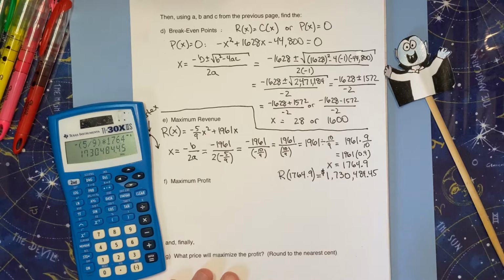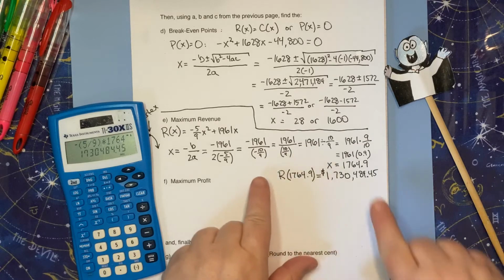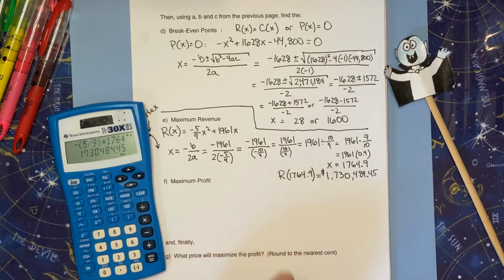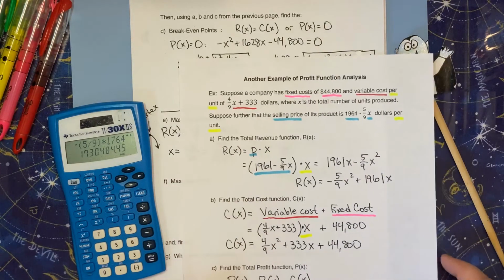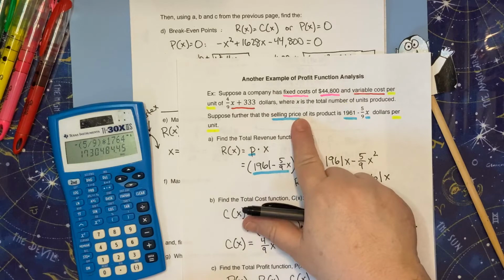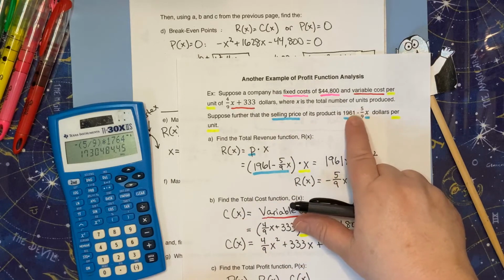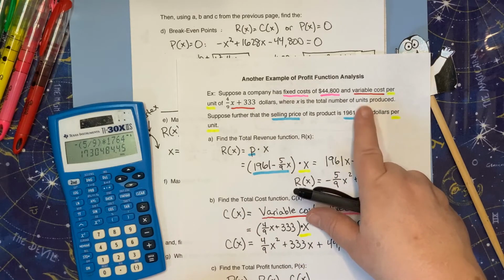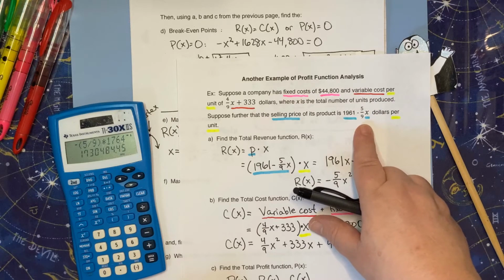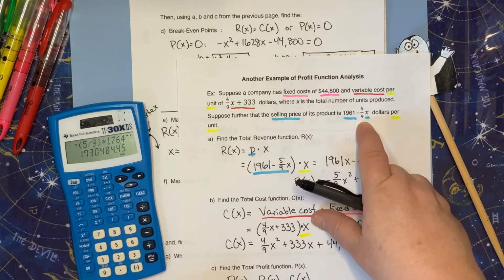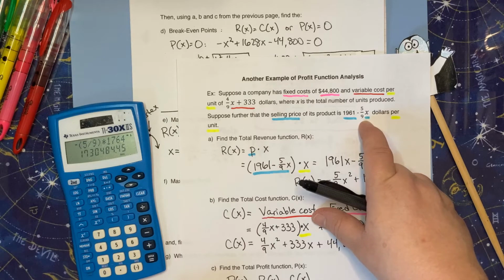And when everyone says, well, why would that be? If you make more, shouldn't you make more? And the answer is no, because as you sell more units, as we try to get X to go up, remember what we know, because of the demand equation, the selling price starts at 1961, and then you subtract this fraction, 5/9, about 1/2, so about 50 cents per unit that we want to sell. Because what do we have to do?